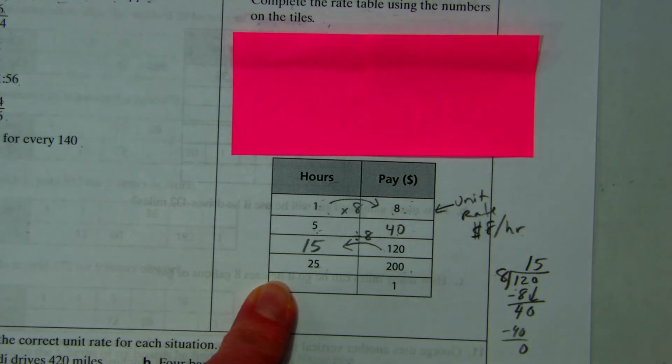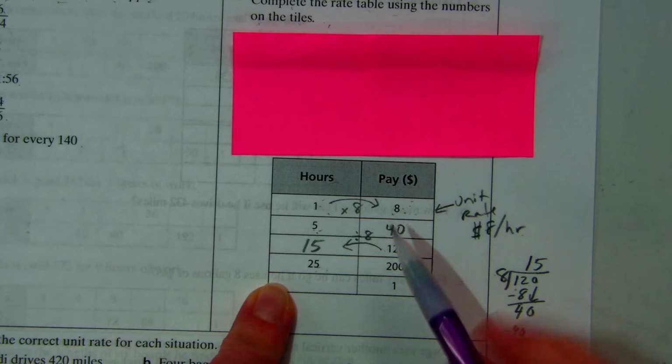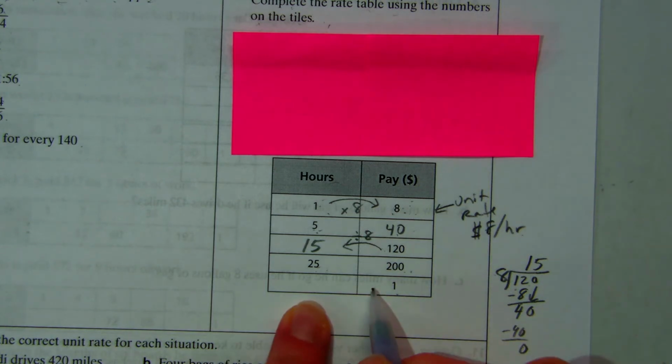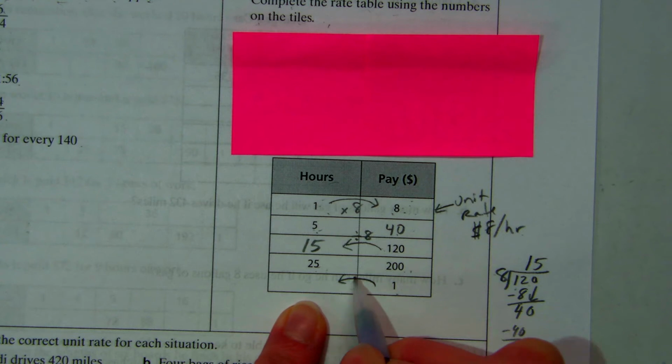It would be easy. Okay, so now down here, this is tricky. They have $1. And I'm still going this direction, so I'm going to want to divide by 8.